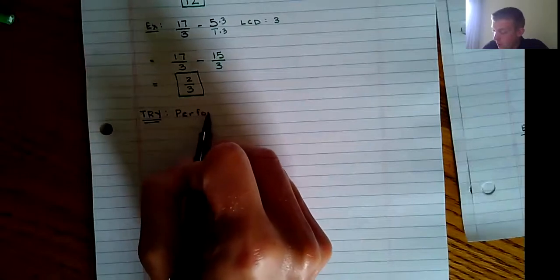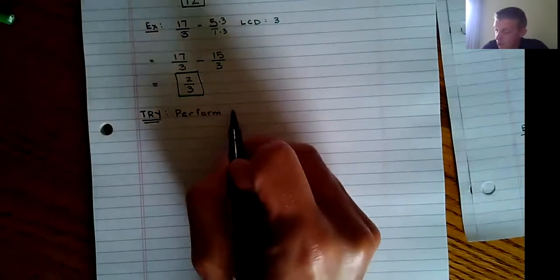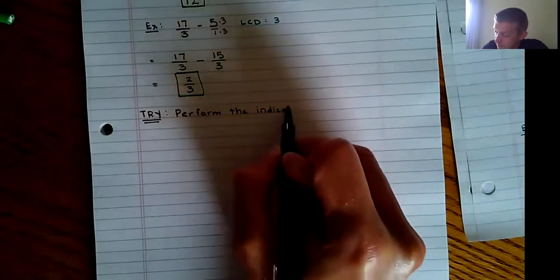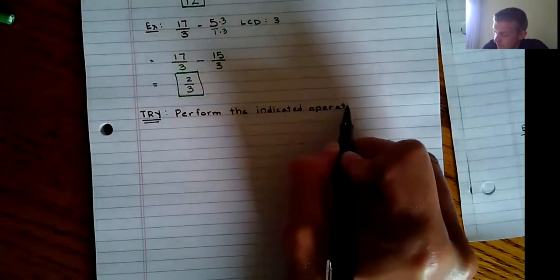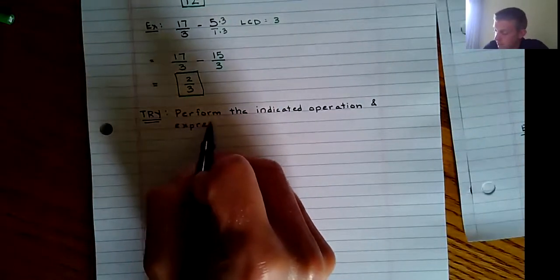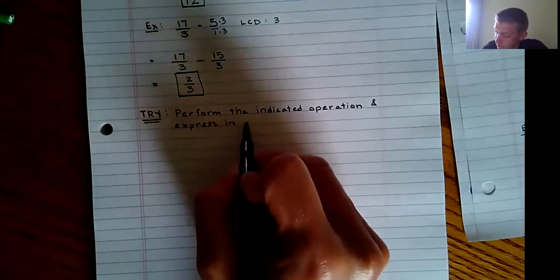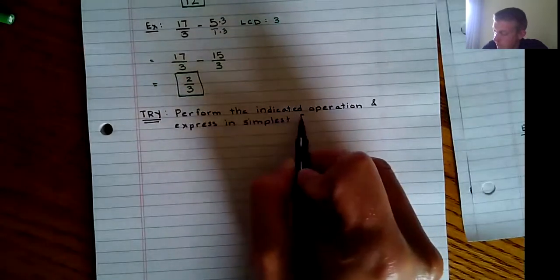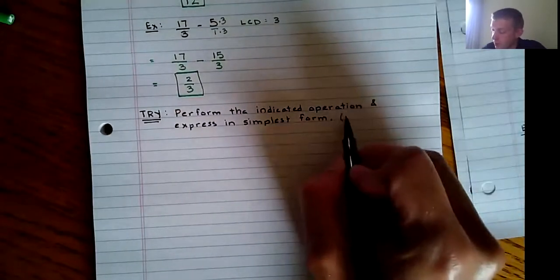And my directions are just going to say perform the indicated operation and express in simplest form. So in other words, that means reduce.